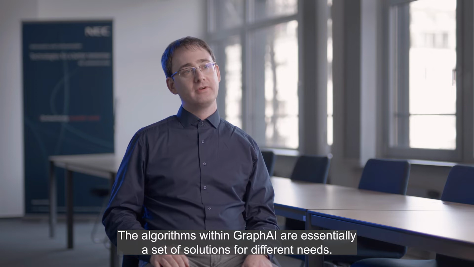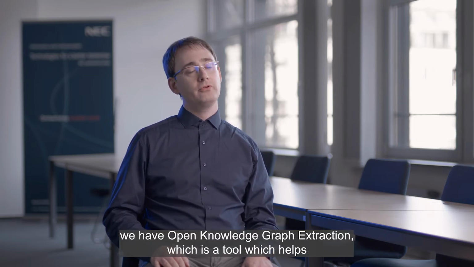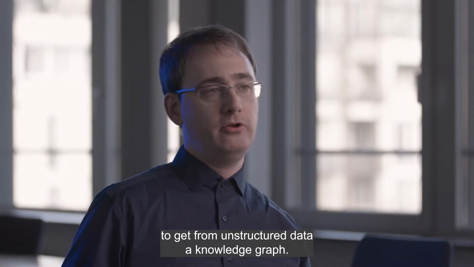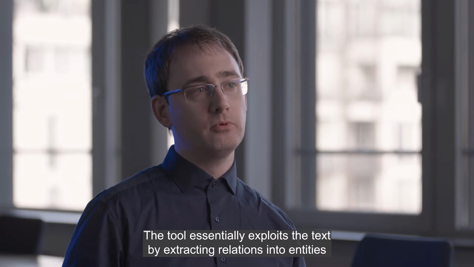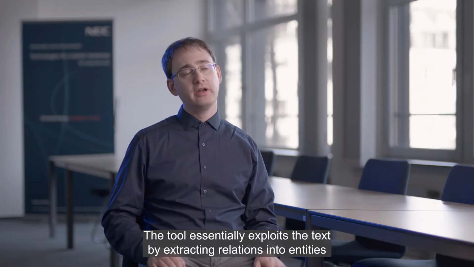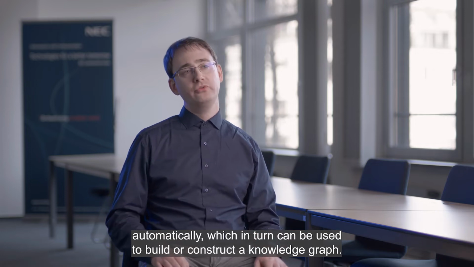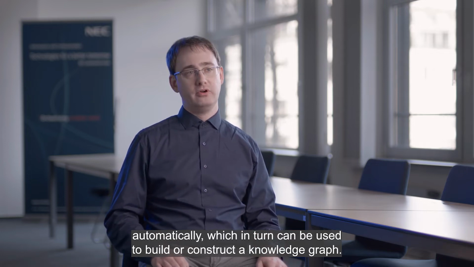The algorithms in GraphAI are essentially a set of solutions for different needs. For example, we have open knowledge graph extraction, which is a tool which helps to get a knowledge graph from unstructured data. The tool essentially exploits the text by extracting relations and entities automatically, which in turn can be used to build or construct a knowledge graph.